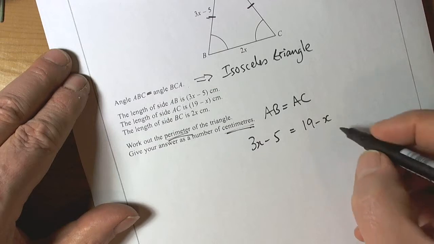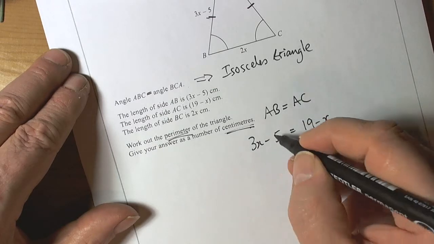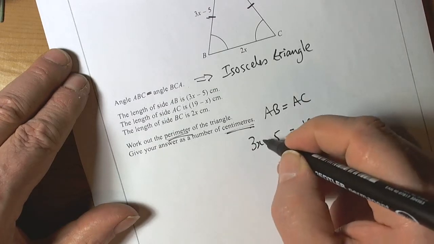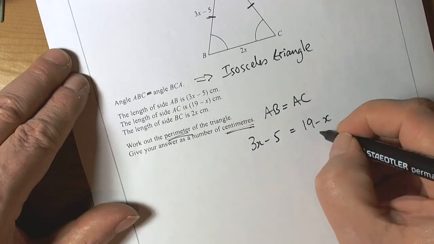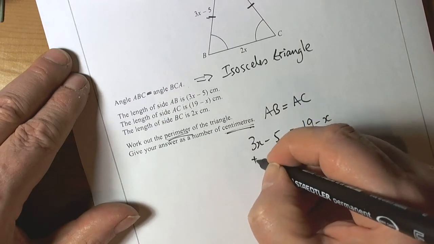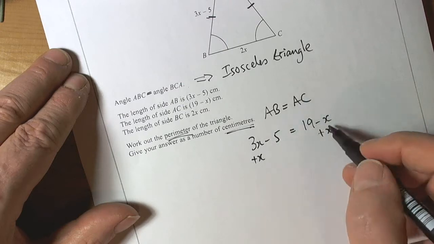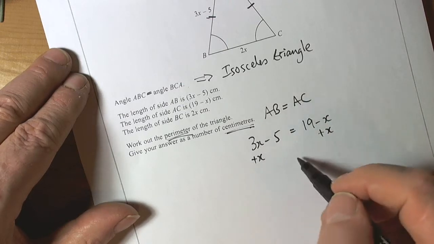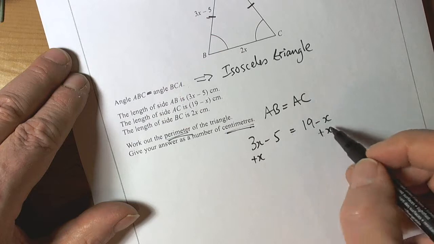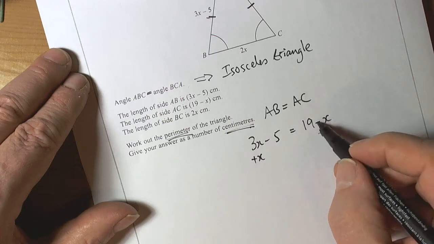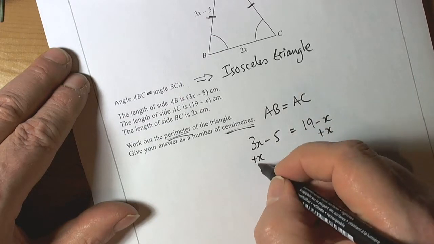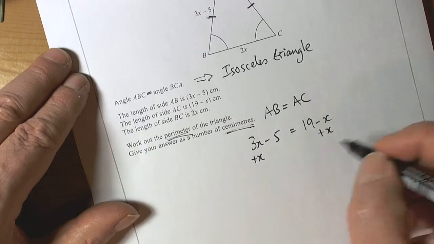which basically means we've got to get down to x on its own equal to a number. That means we move everything from one side to the other until we get x on one side and numbers on the other. So we're going to add x to both sides first. And the reason why I'm adding x is because I want to keep my x's positive, and we move things from across the equals by doing the opposite operations. So the opposite of take away x is plus x. Add it to both sides to keep the balance going because of the equals there.